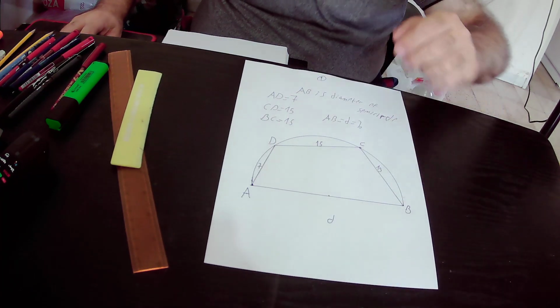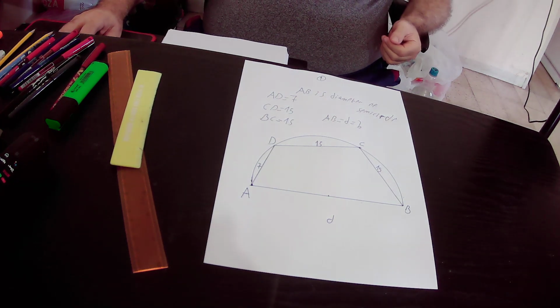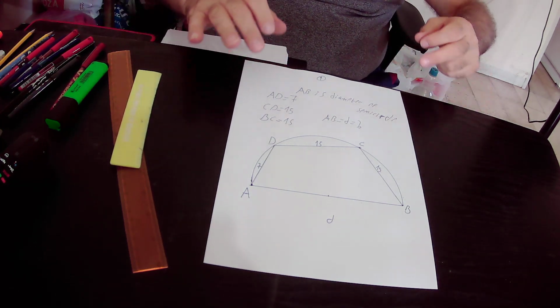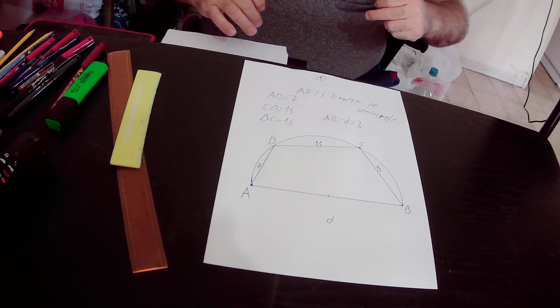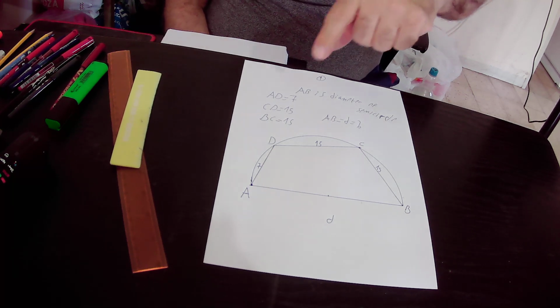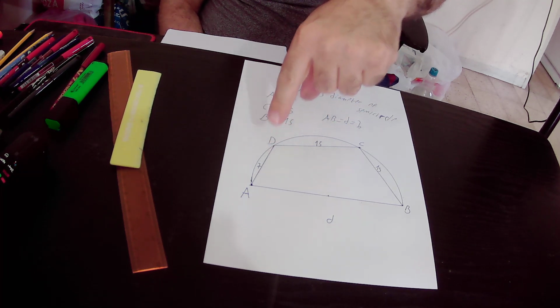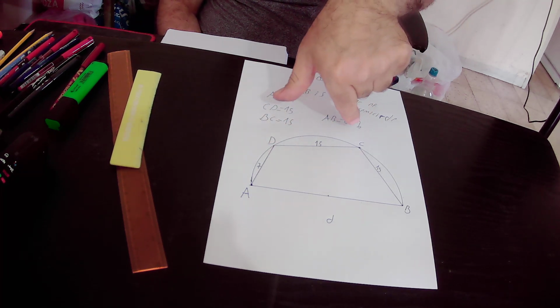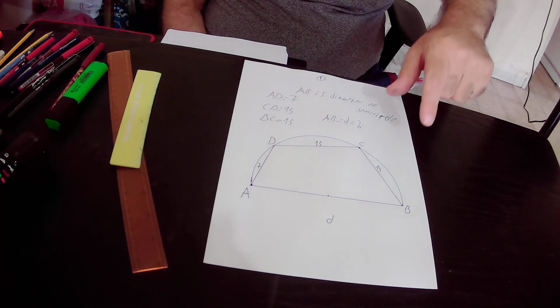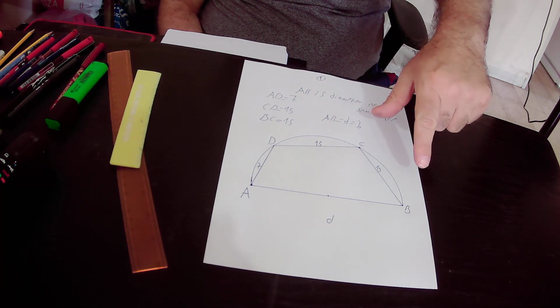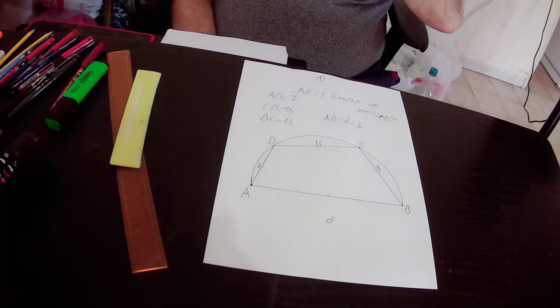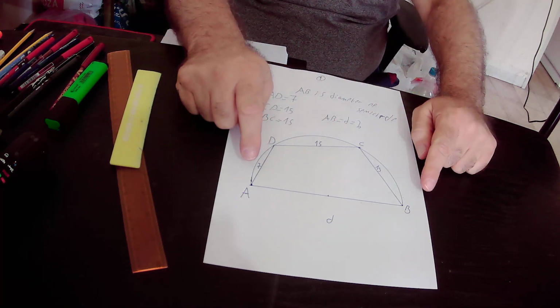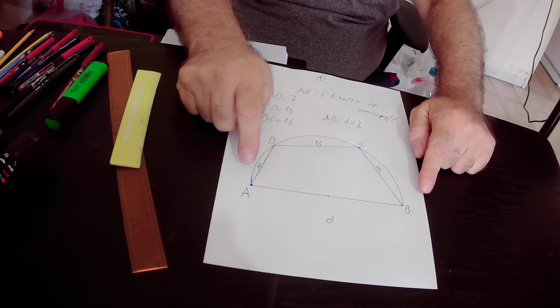Hello, in this lecture we will find out the diameter of the semicircle. In the drawing we have a semicircle, and we know that line segment AD equals 7 units, line segment DC equals 15 units, and we also know that line segment BC equals 15 units, and AB is the diameter of the semicircle.